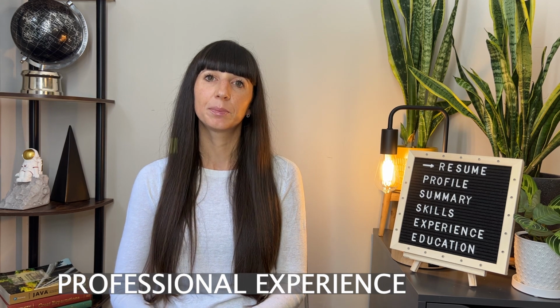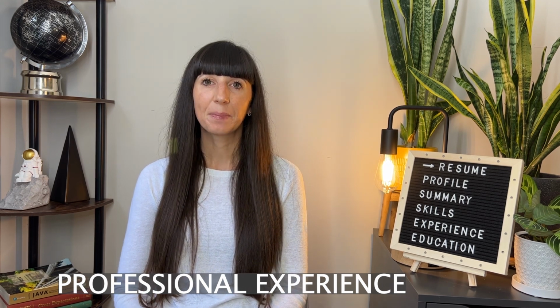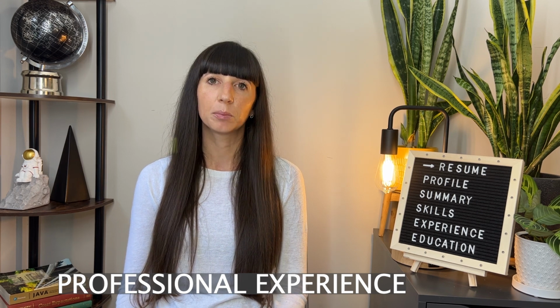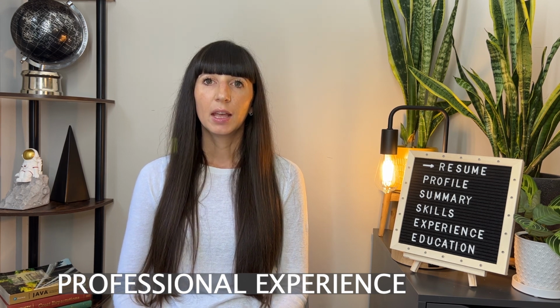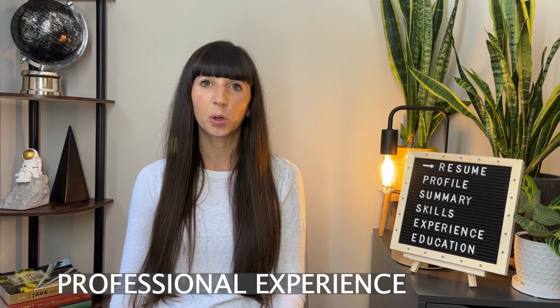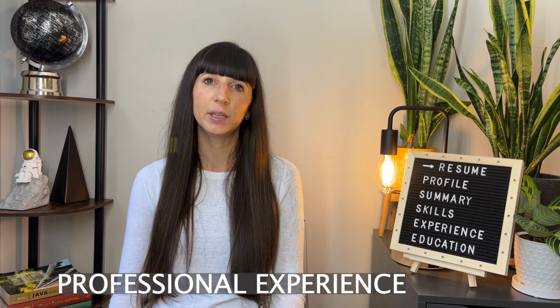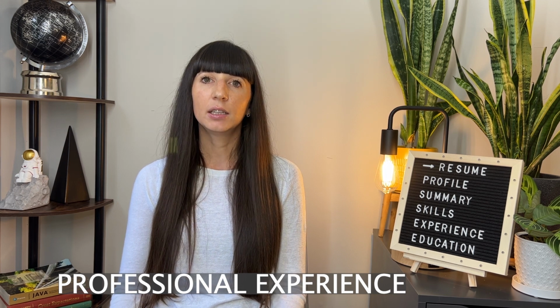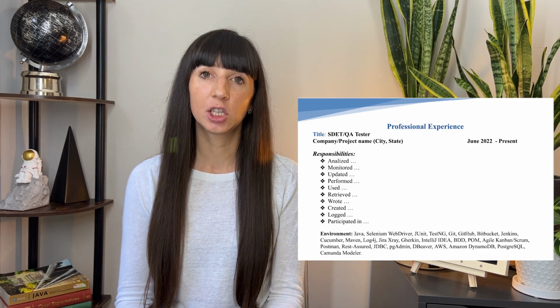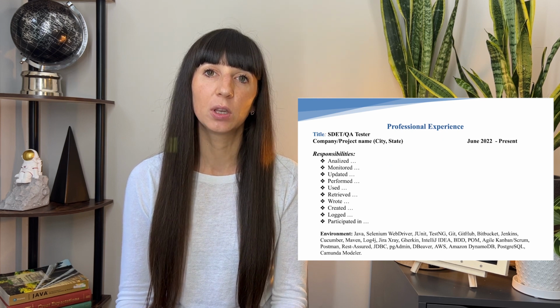The next section is professional or work experience. In this section, you want to mention all companies and projects you work for. If you are a student and you just graduated or you just learned on your own how to be a tester, then you can use the projects you worked on during your study. When you're filling out this section, we're gonna mention each project or each company you work for.